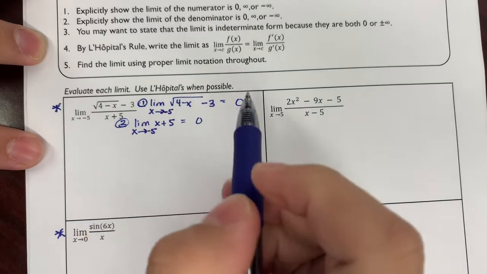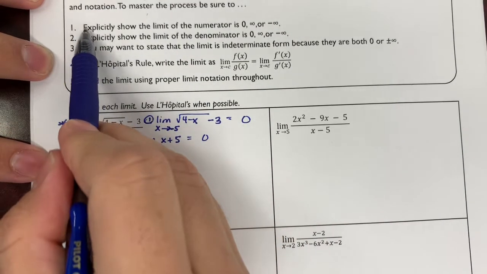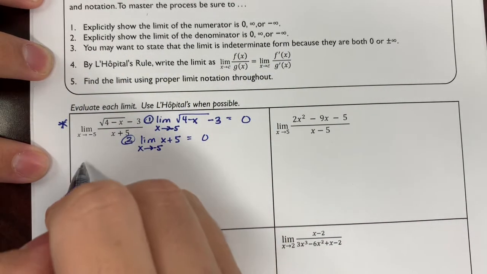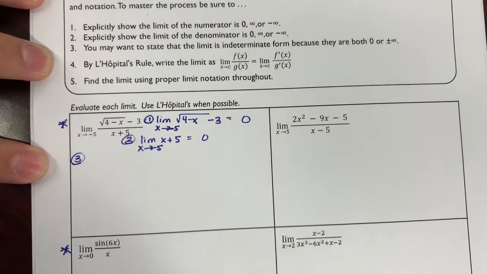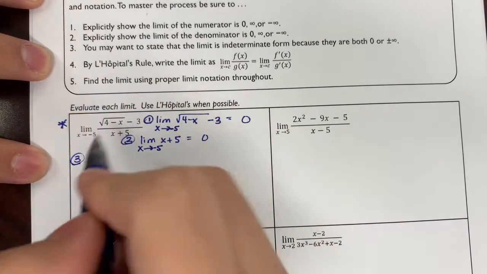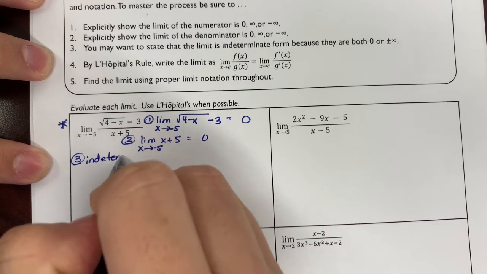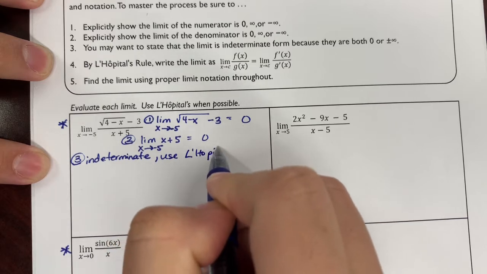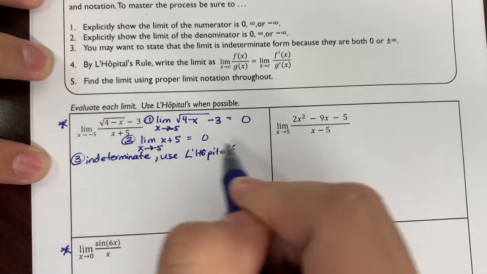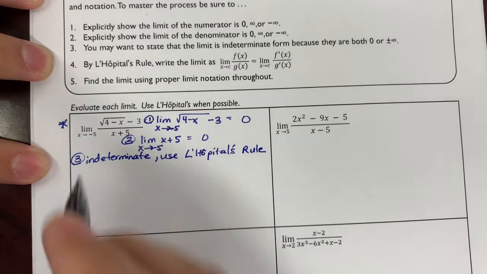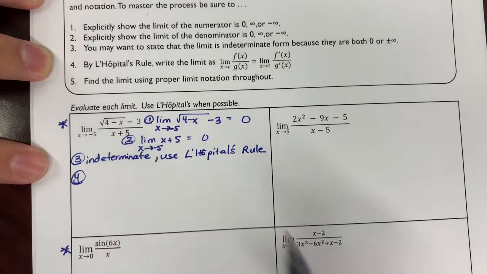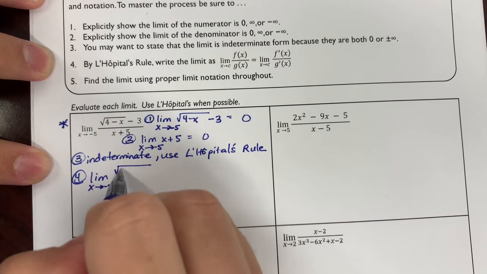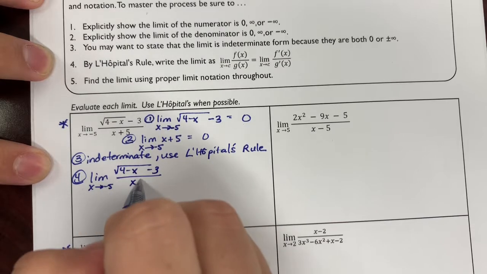So again, I did the first two things from my steps. I have to explicitly show that the limit of the numerator is 0 and that the denominator is also 0. Then the third thing we have to do is say that it's indeterminate. Use L'Hopital's rule. And then from there, that's when you finally can go ahead and do the process. So I'm going to rewrite my limit: as x approaches -5 of the square root of 4 minus x, minus 3, over x plus 5.